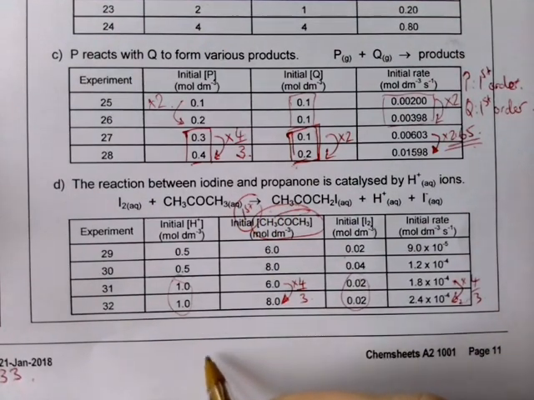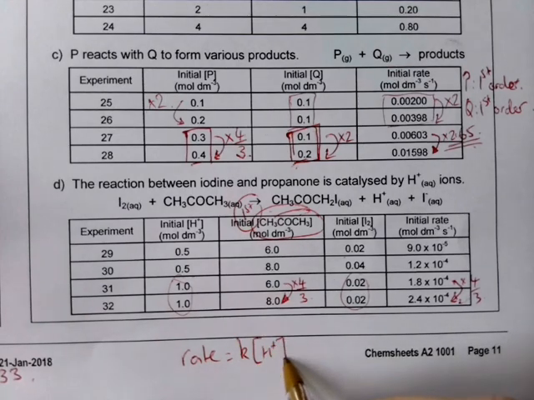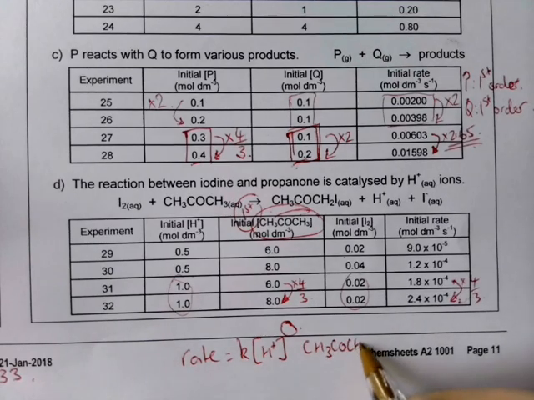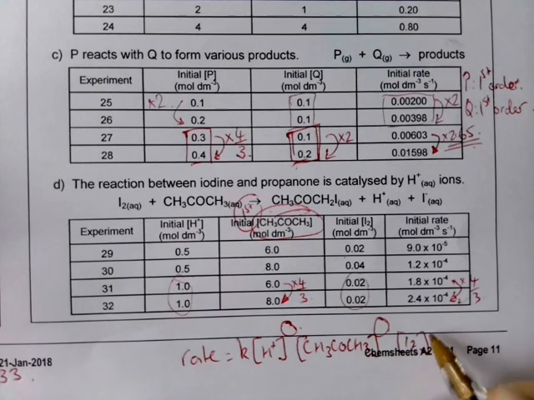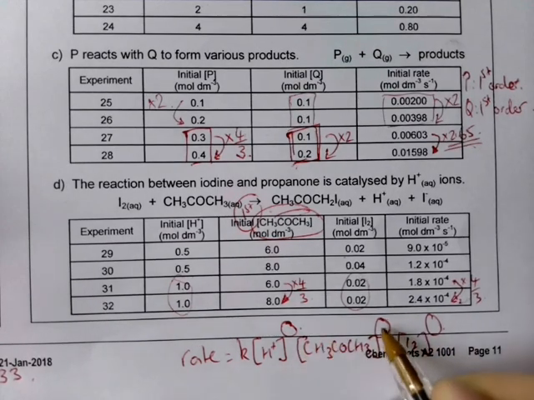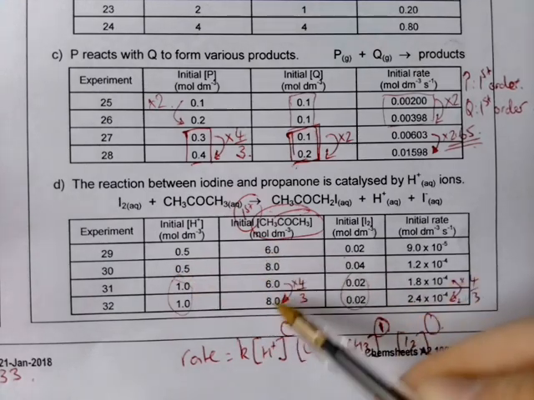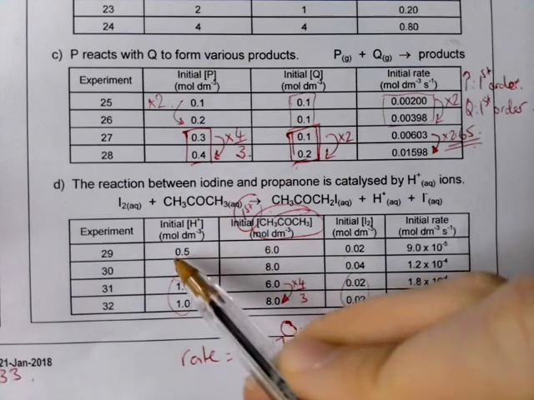Okay, so what I could do is down here I could write out my rate equation: rate = k [H+] with a gap here, [CH3COCH3] with a gap here, and [I2] with a gap here. Now I know that this number here is going to be 1. So now I can use a number where this one changes because I know what the order is. So let's look at these ones.